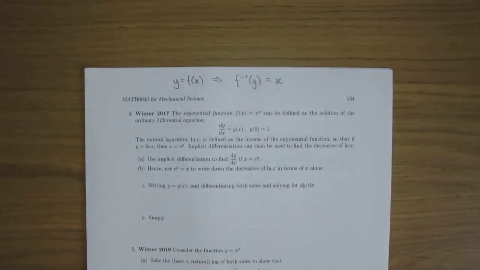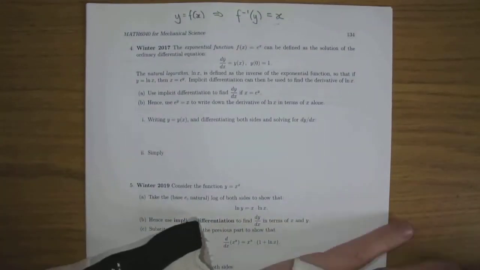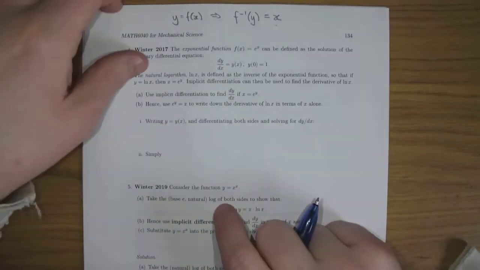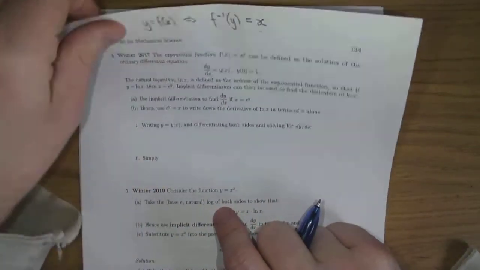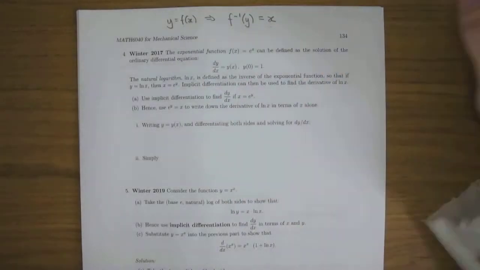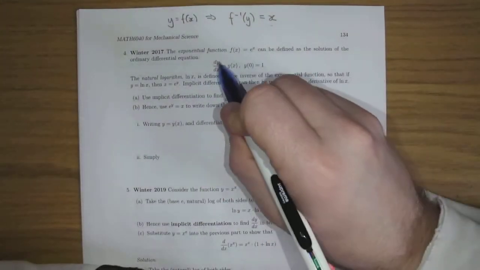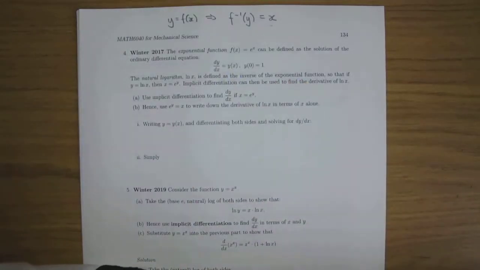So we'll see two examples. This is the other type of question that I ask in this course. Okay, so what I've got here, there's a bit of spiel. The exponential function f of x equal to e to the x can be defined as the solution of the ordinary differential equation. This is saying that this is a defining property of the exponential function. If you differentiate it, you get the same thing. It is its own derivative and it's 0 to equal 1. That actually specifies the exponential function uniquely. The natural log ln of x is defined as the inverse of this.